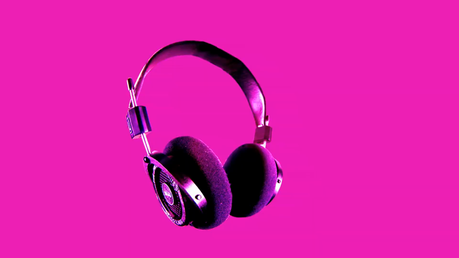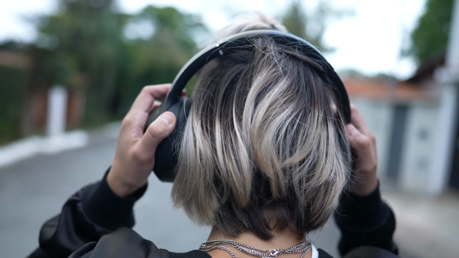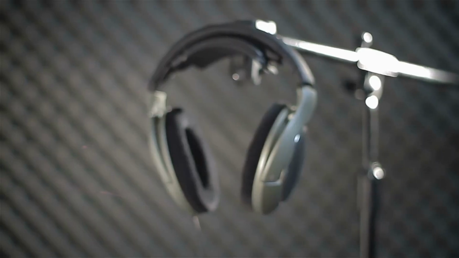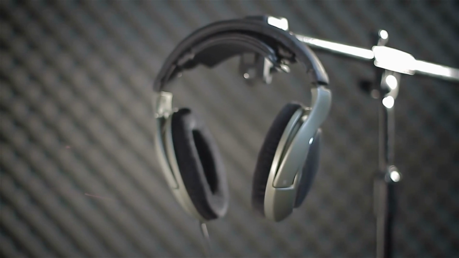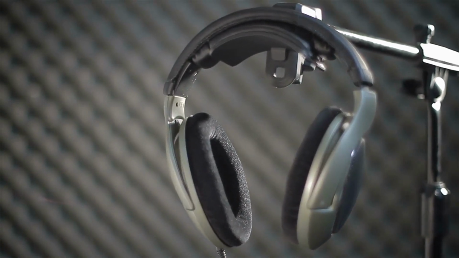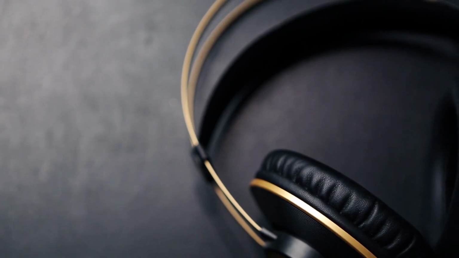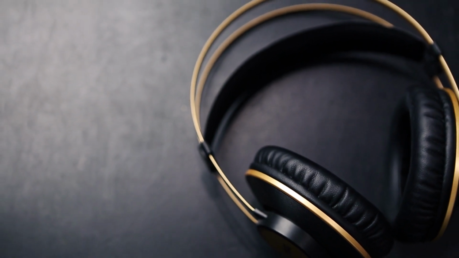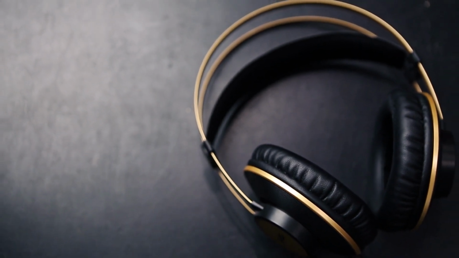Open-back headphones, on the other hand, have a more natural and open sound, which makes them better suited for mixing and critical listening. They allow some sound to escape, which can make the listening experience feel more spacious and accurate. However, this design also means they are not ideal for recording, as the sound leakage could interfere with the microphone. Sennheiser HD 600 and AKG K701 are examples of highly regarded open-back headphones used by professionals for mixing.